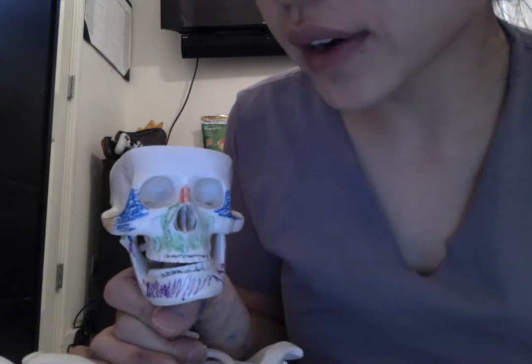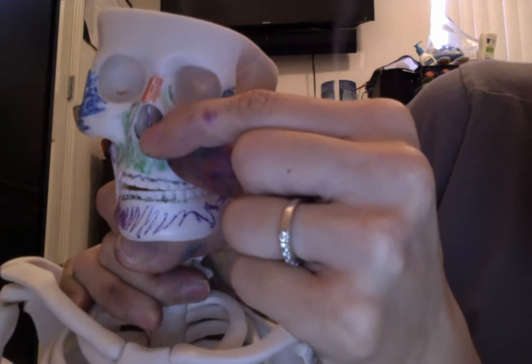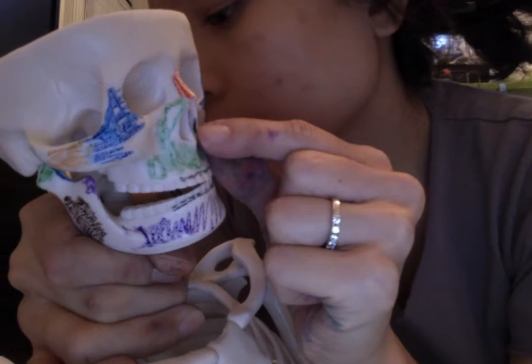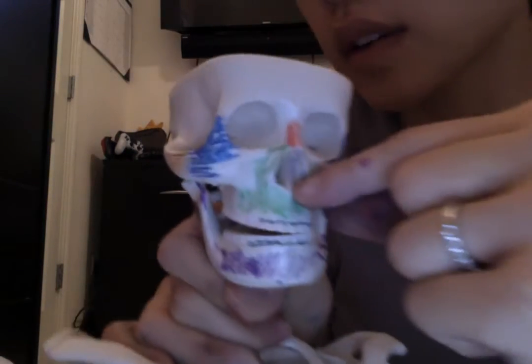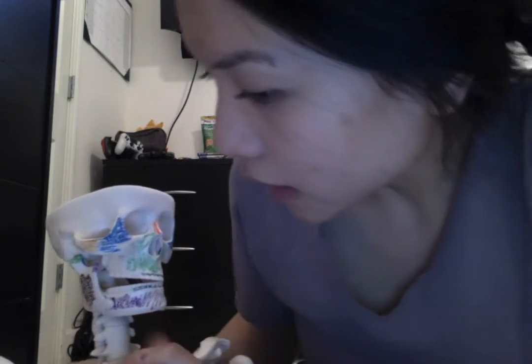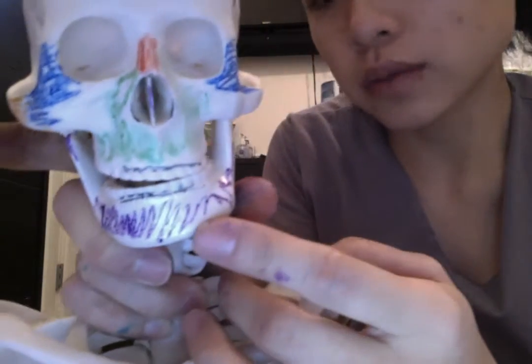The inferior nasal concha is indicated with the inside black markings on both sides of the nasal cavity right there. And the inferior nasal concha allows air to enter through the nose and out of the nose. So the last part we have is the mandible, which is known as the lower jaw bone.